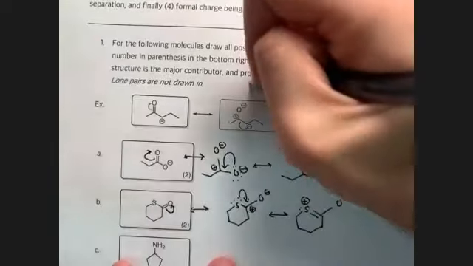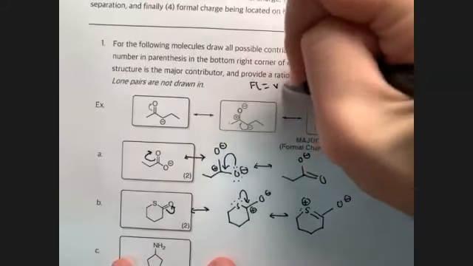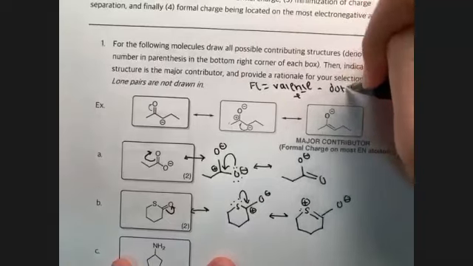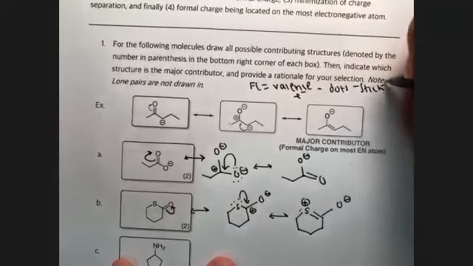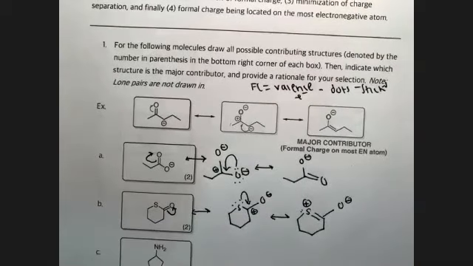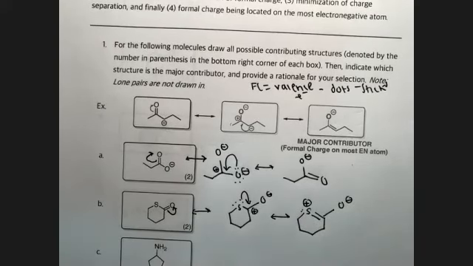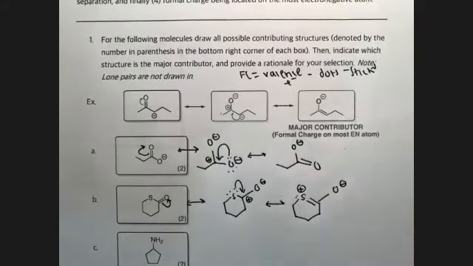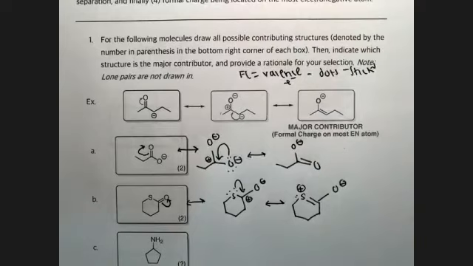But the formula for it is: formal charge equals valence electrons minus dots minus sticks. So here we have 6 valence electrons for sulfur, minus dots, so minus 2, that's 4, minus sticks, minus 3 total sticks, so that's positive 1. That's how I got that. It's a slower method, but you'll get faster at just seeing it: I took electrons away, positive. I put electrons on it, negative. That's how I did it.